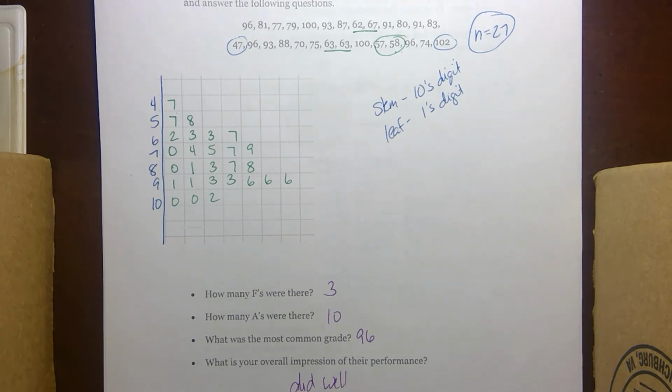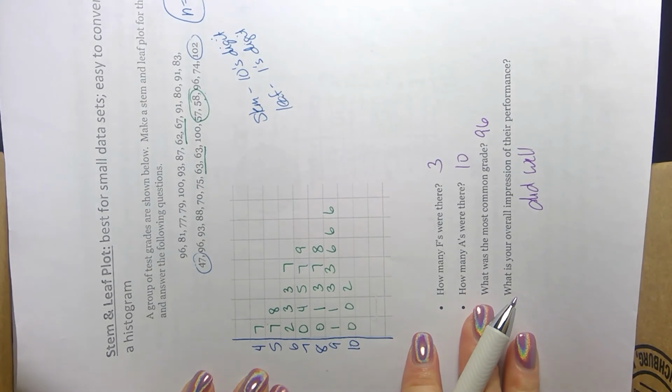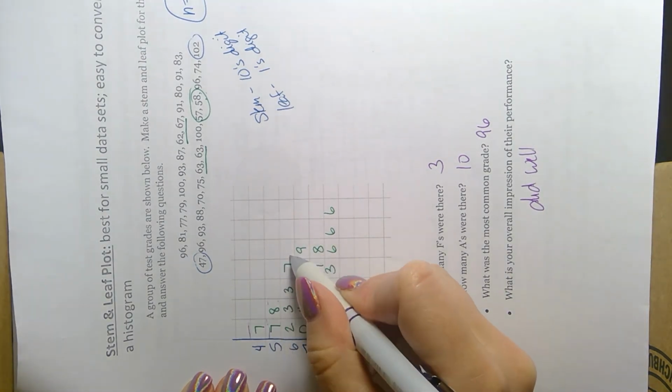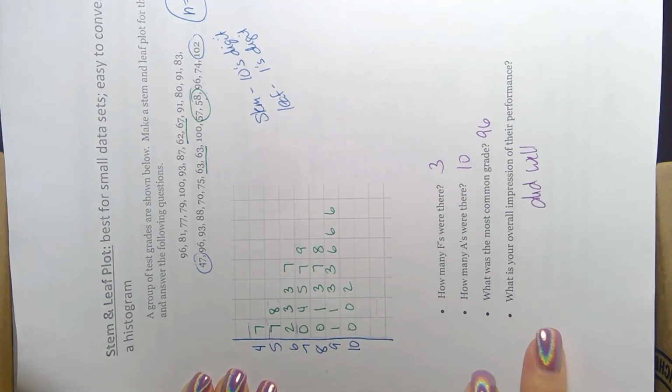Now, remember I said that I could show you how to turn this into a histogram? Take your stem and leaf plot and turn it on its side. If I were to build bars around this, I have a histogram. So a stem and leaf plot is like a histogram, but with more detail.